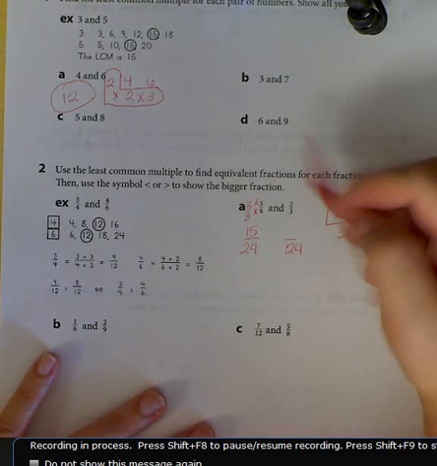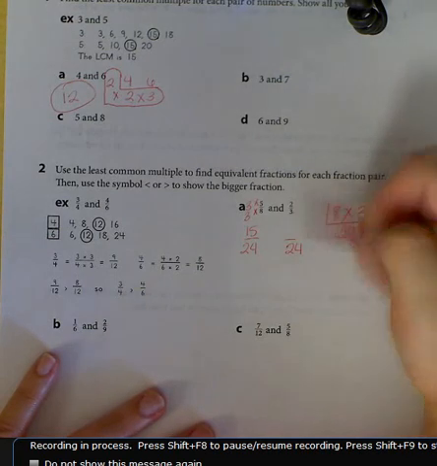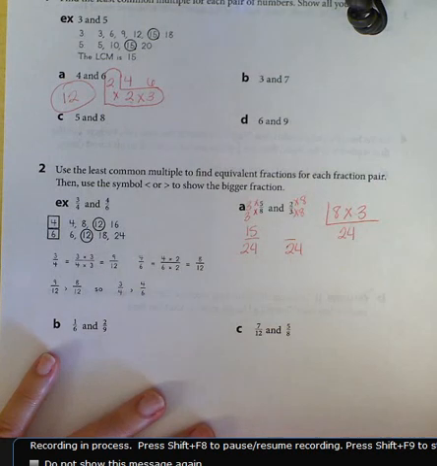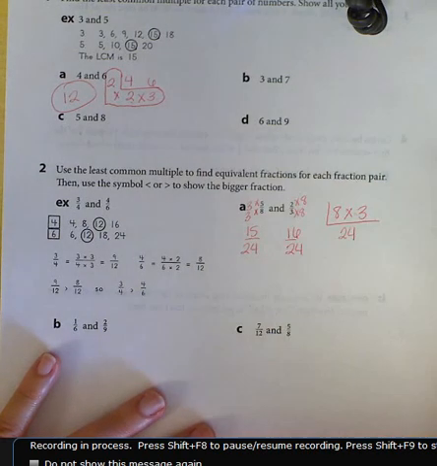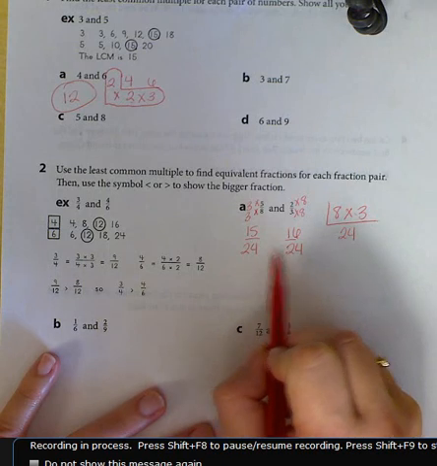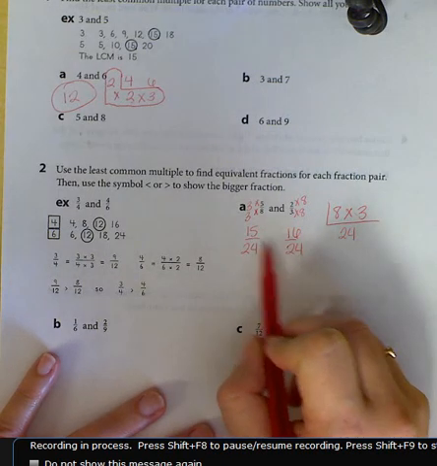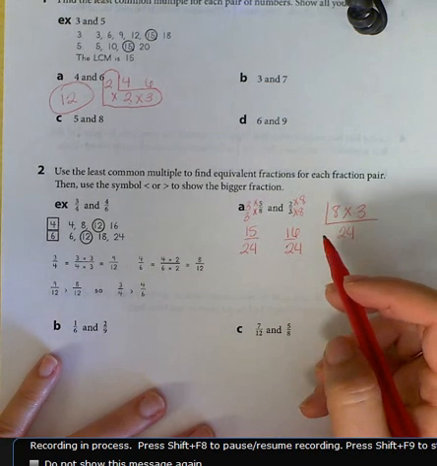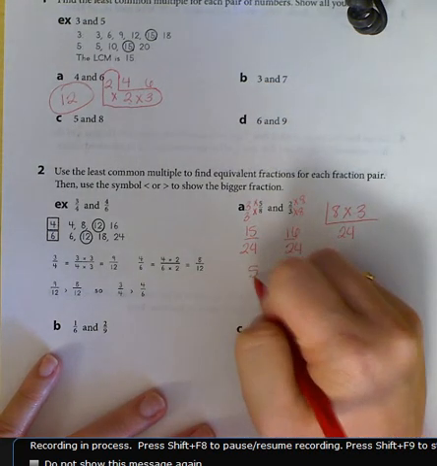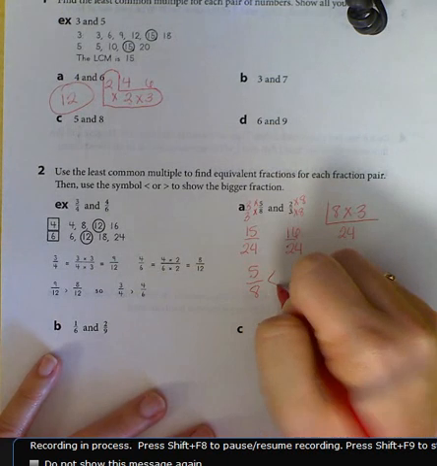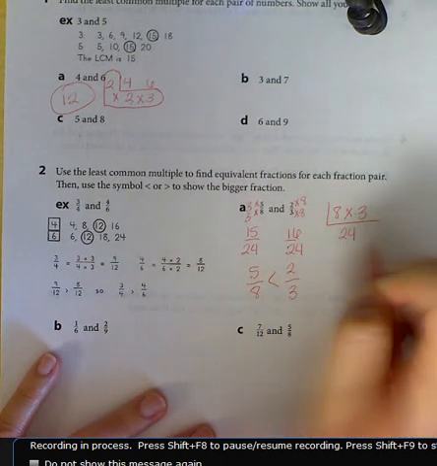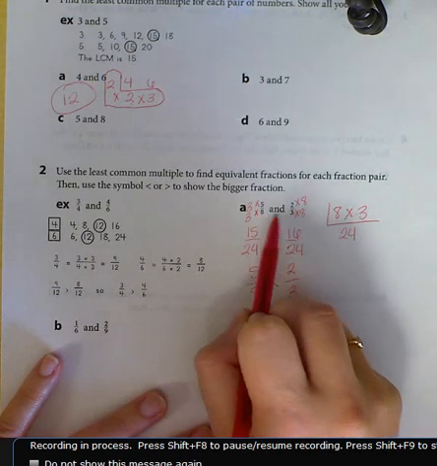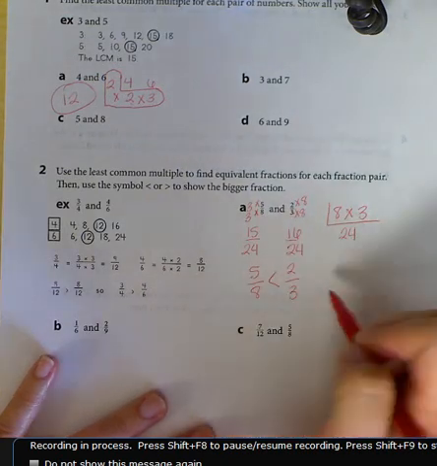And then same down here, how did I get from 3 to 24? Times 8, what you do to the bottom, you do to the top. 2 times 8 is 16. So I can easily see that 16/24 is bigger than 15/24. So I want to show the bigger fraction. So I would say 5/8 is less than 2/3. And we want to remind them to always go back, because we're actually comparing the more simplified versions of those two fractions. That's what they're doing there.